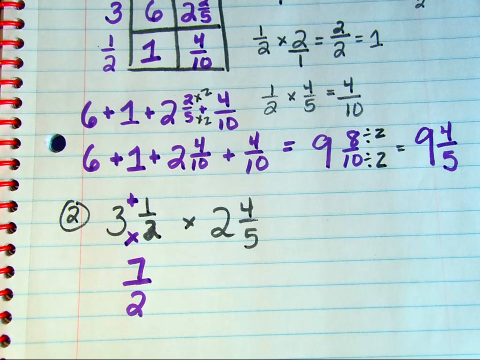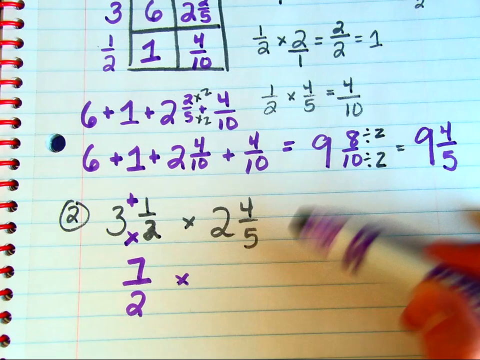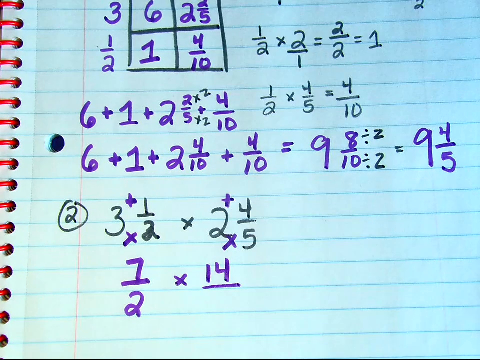Now I'm going to take this mixed number and convert it to an improper fraction. 5 times 2 is 10, plus 4 is 14, and keep the same denominator. And now this is in a format where I can easily multiply my numerators across.